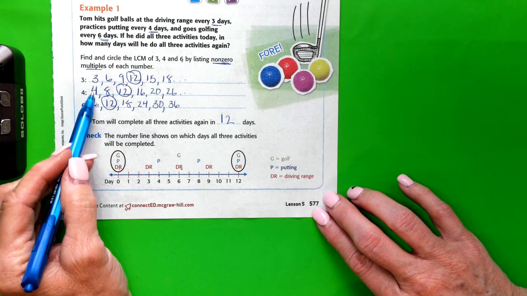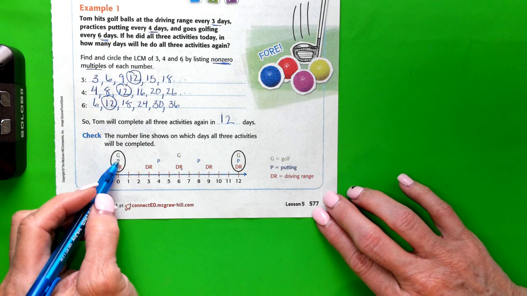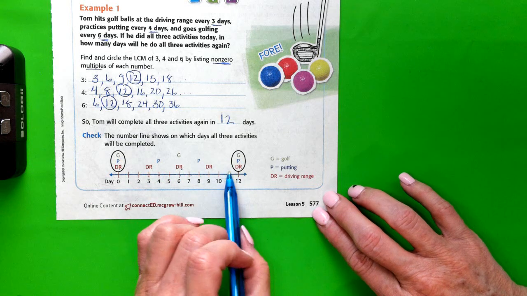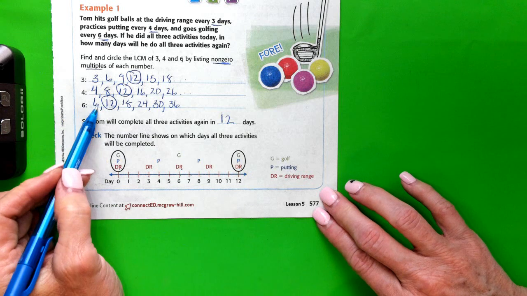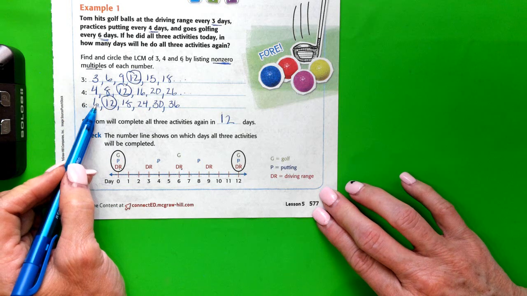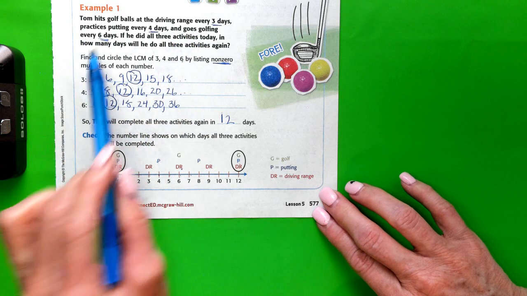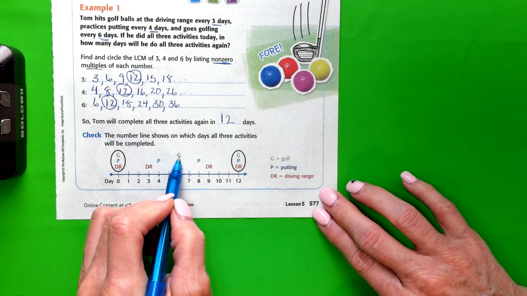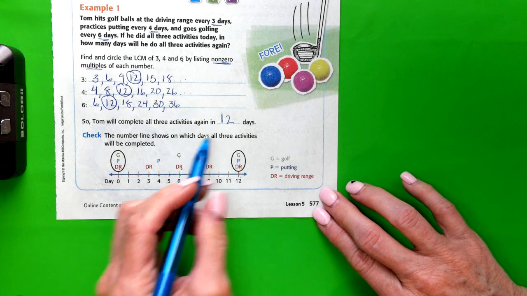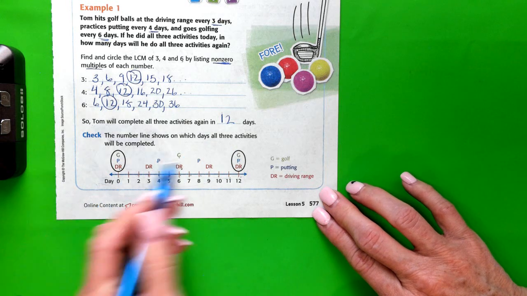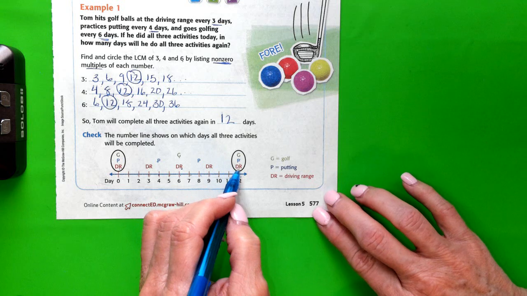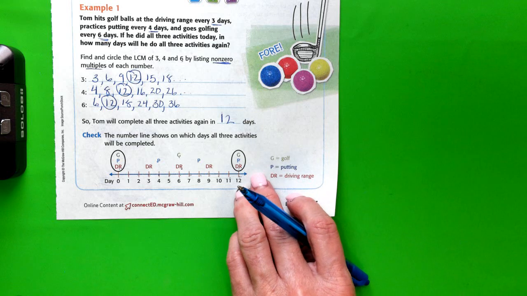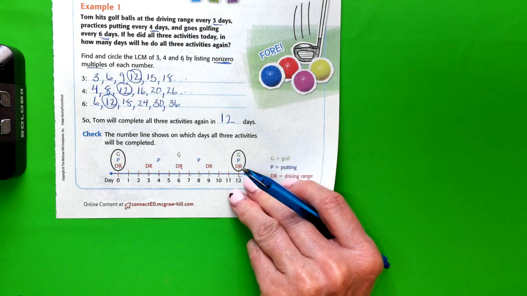And then we could have plotted every 4 days putting. Putting, 1, 2, 3, 4, putting, 1, 2, 3, 4, putting. Now we've got driving range and putting that have landed on the same one. And then lastly, he golfs every 6 days. So we start at 0, golf, 1, 2, 3, 4, 5, 6. We've got a green G for golf. 1, 2, 3, 4, 5, 6. It started at 0, and we can see that in 12 days, he will be doing all 3 again. So remember, make a model if you feel like it's overwhelming.